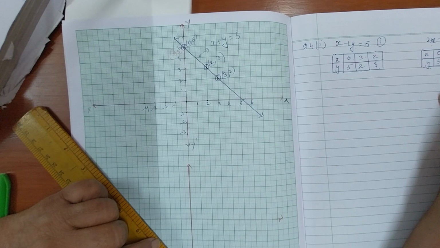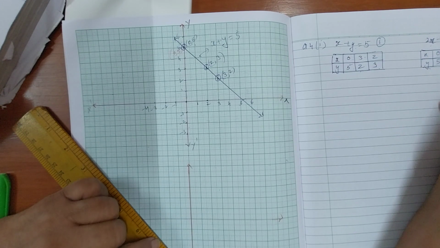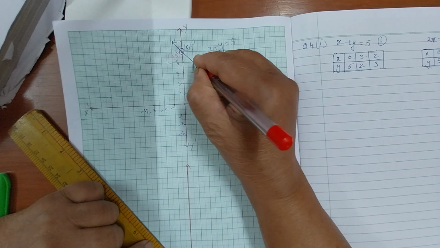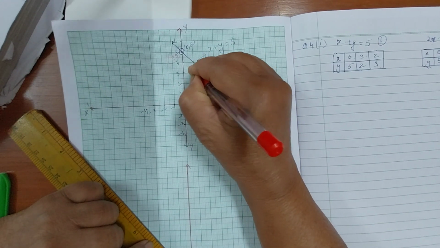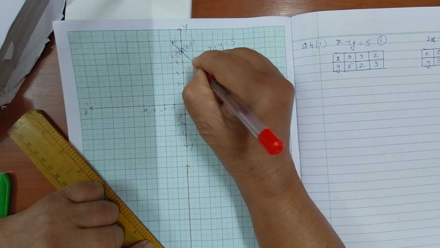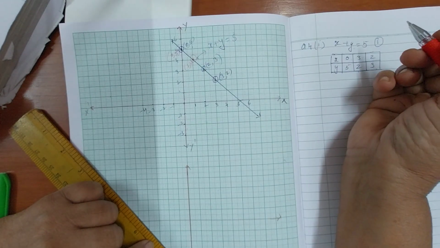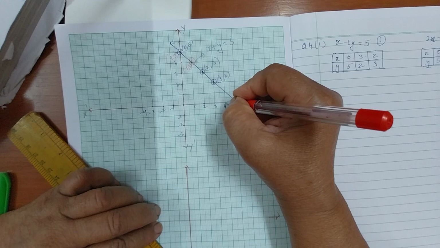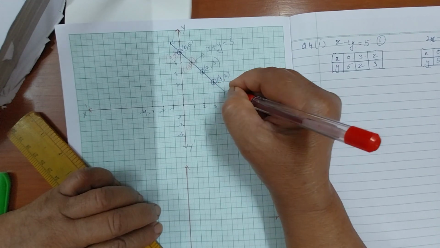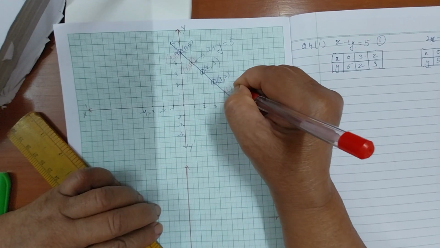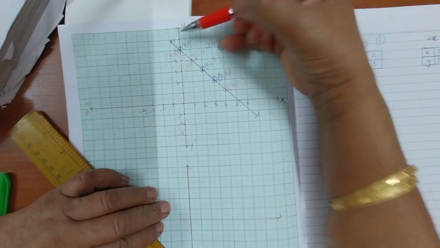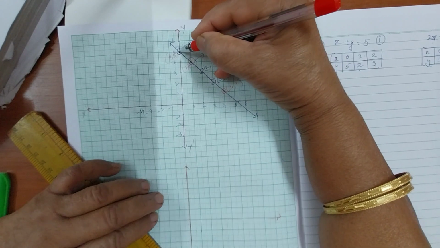Another one is 1, 4. 1 is here and 4 is here. So this is 1, 4. This is the point we got. And the third set of points is 4, 1. This is 4 and this is 1. So here we got the point 4, 1. See here, we got 3 points here.